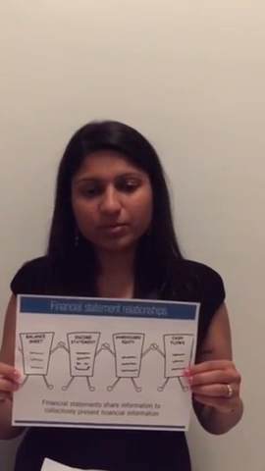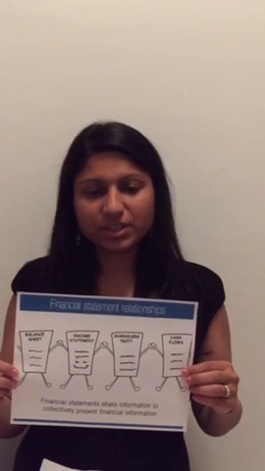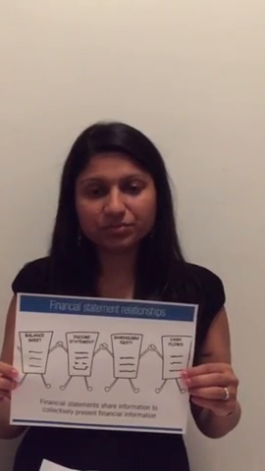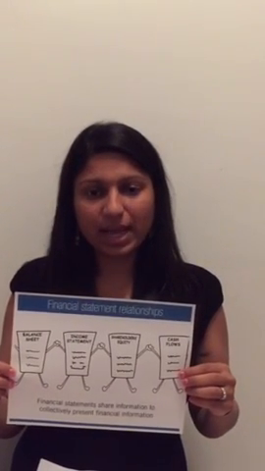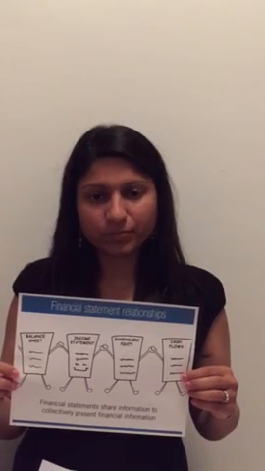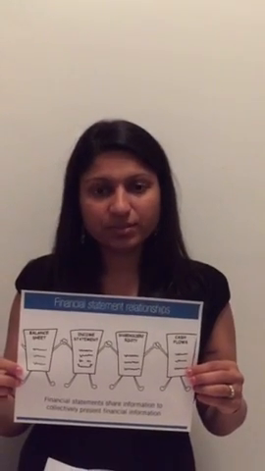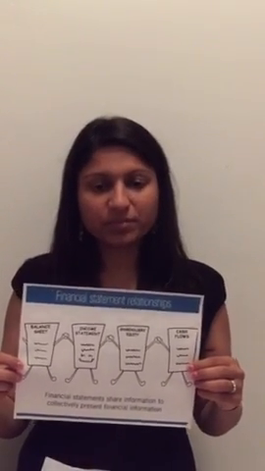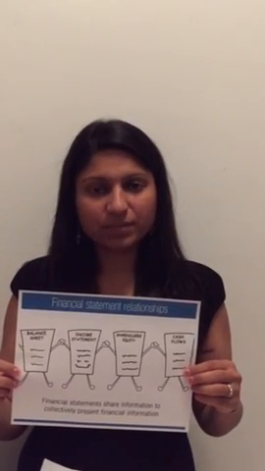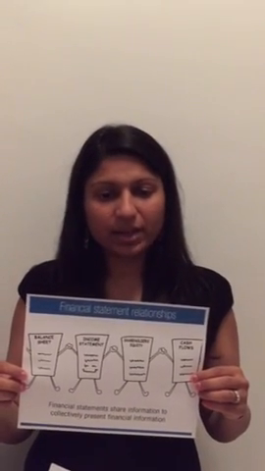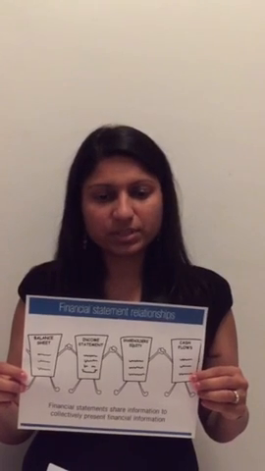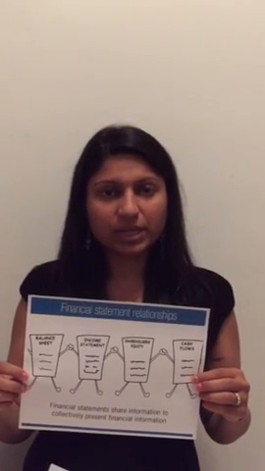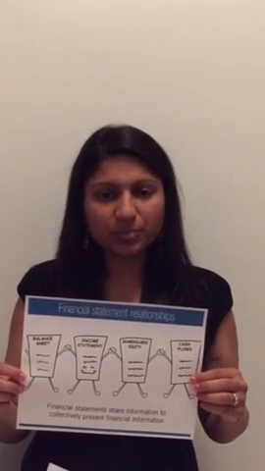Financial statements are made up of several components: balance sheet, income statement, statement of cash flows, shareholders' equity, and the notes to the financial statements. Every component is essential to the financial statement. The purpose of the balance sheet is to give a snapshot of the assets, liabilities, and net worth of a company at a specific point in time.